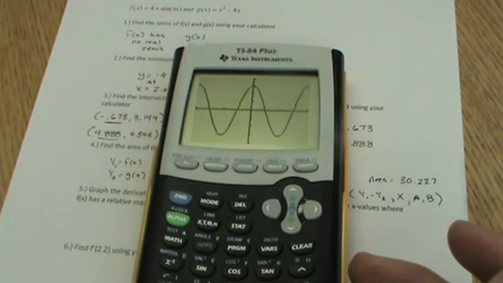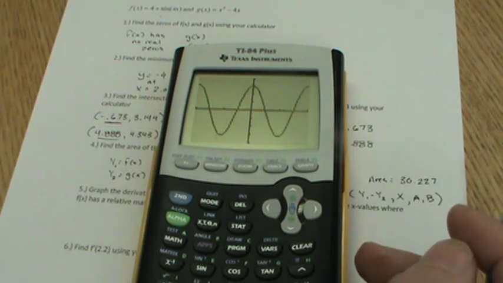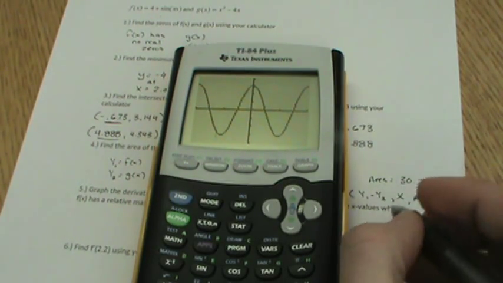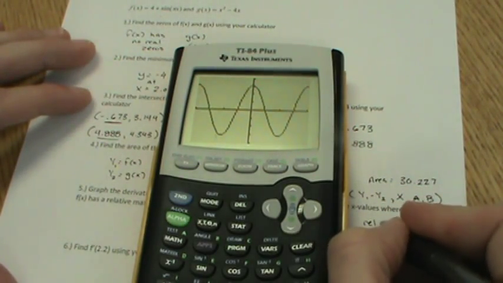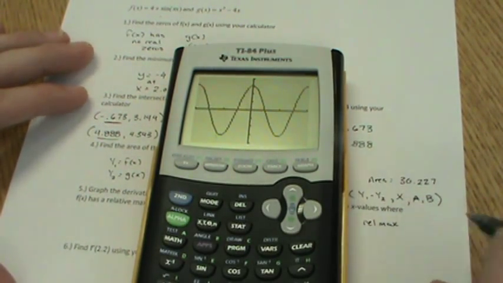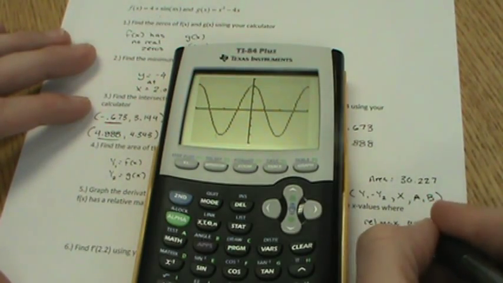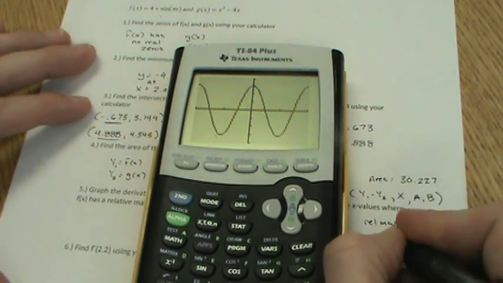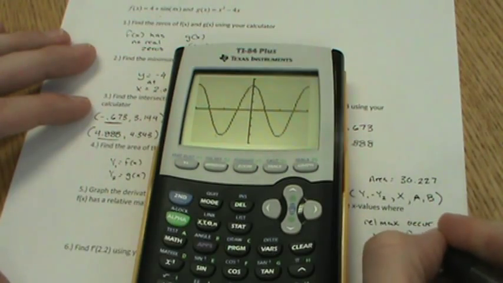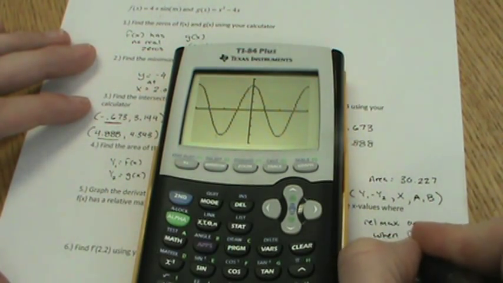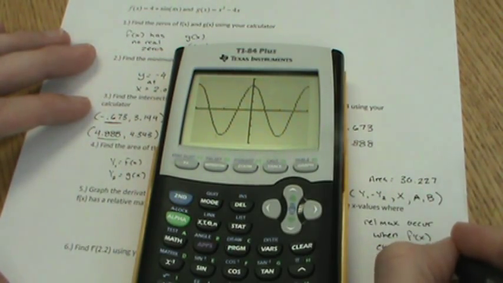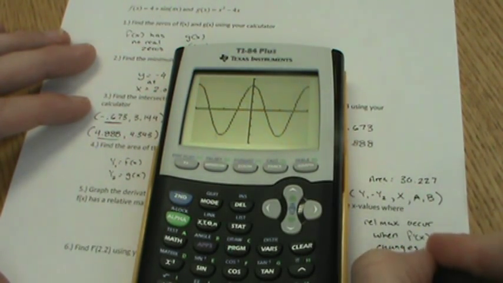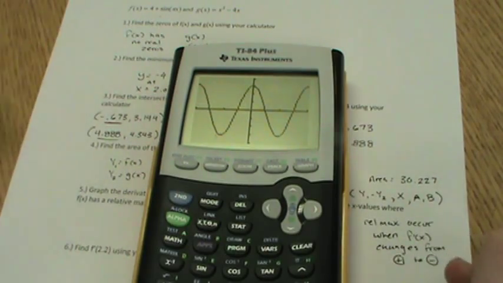All right, so remember, we're looking for the x values where f of x has a relative maximum. Well, remember, relative maximums occur when the derivative changes from positive to negative.